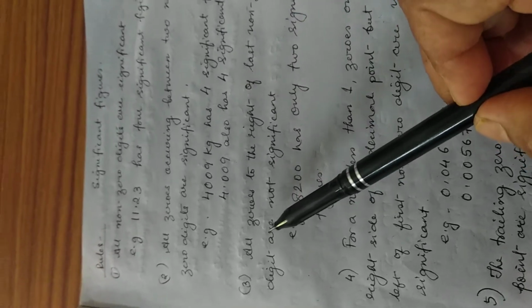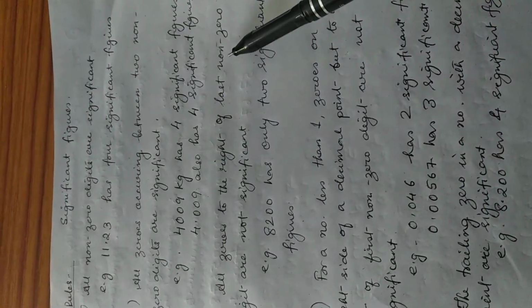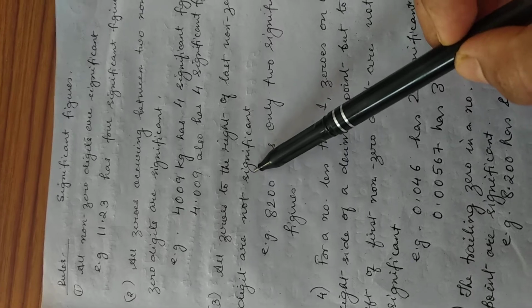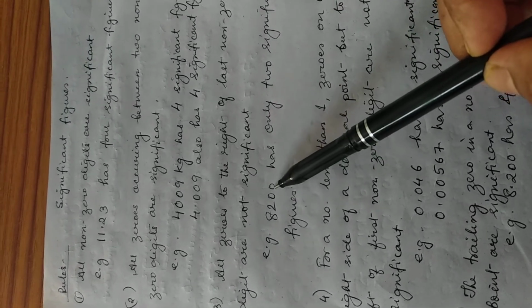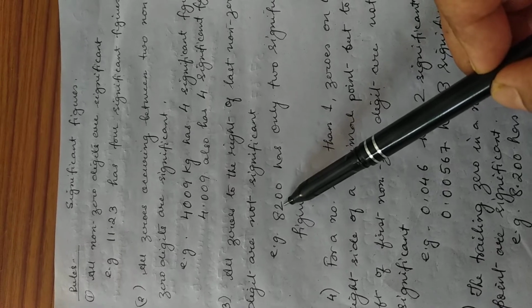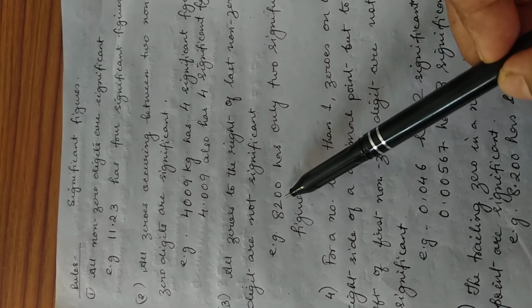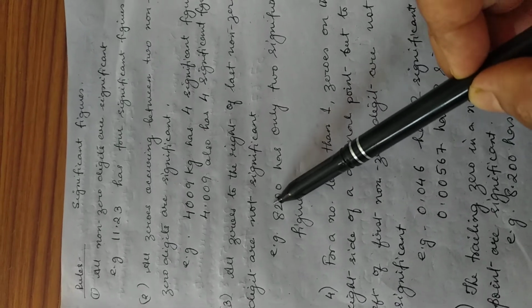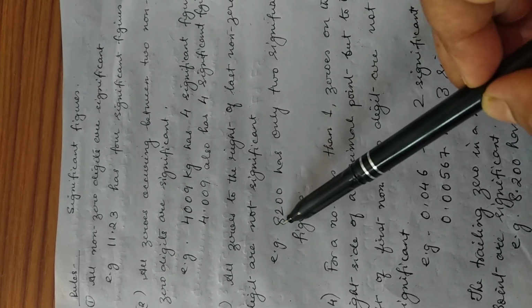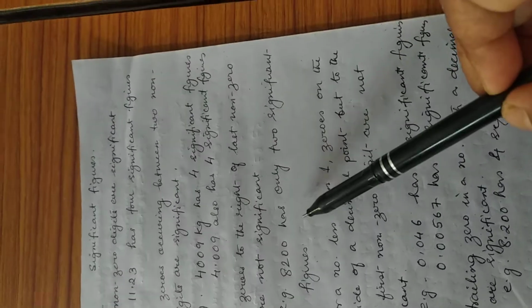Rule number 3: all zeros to the right of the last non-zero digit are not significant. That means here you have 2 as the last non-zero digit, and you have zeros after that. So you need not count these two zeros. The significant figures for this number will be 1, 2 only. So it has only 2 significant figures.